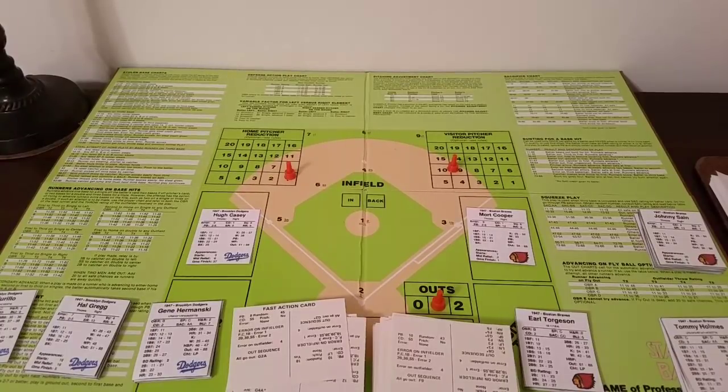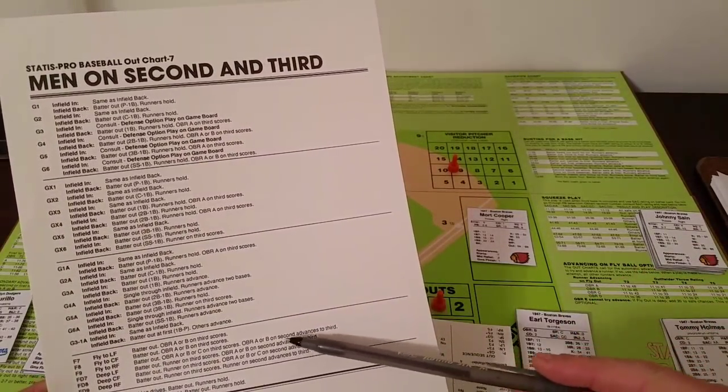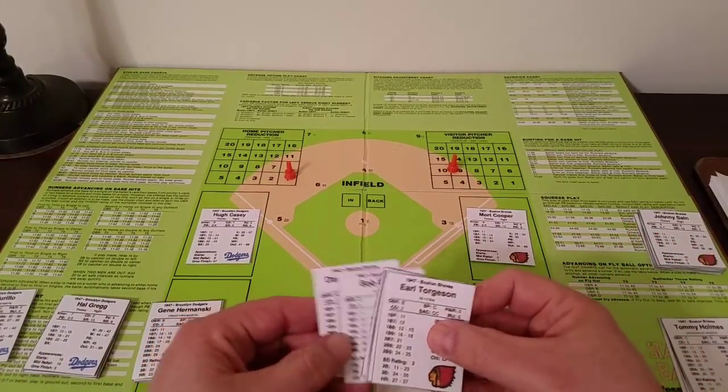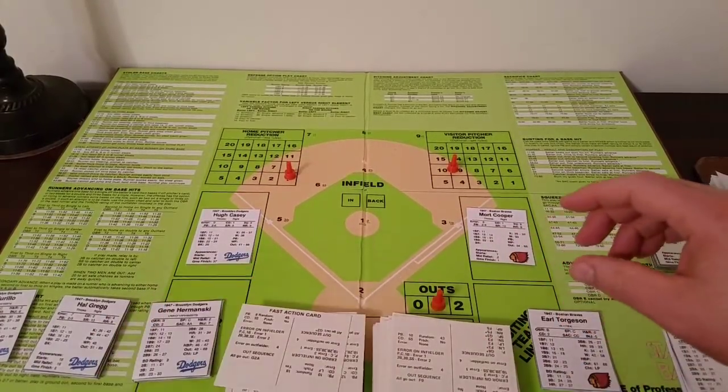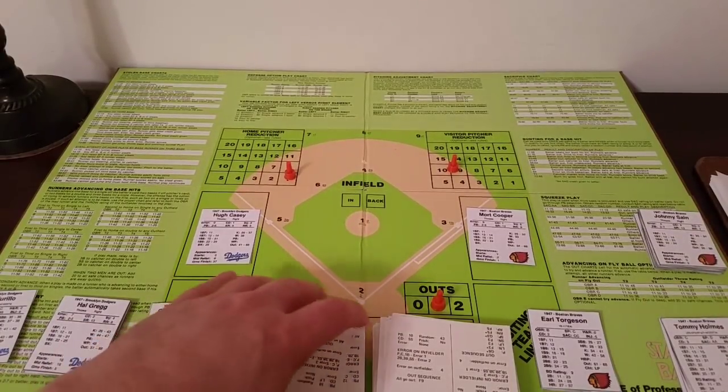And it also says that a runner on second, which was Elliott, if he's got an OBR A or B, he goes to third. So let's check Elliott. He's a C. He will not go to third. Braves now lead at 5-4.